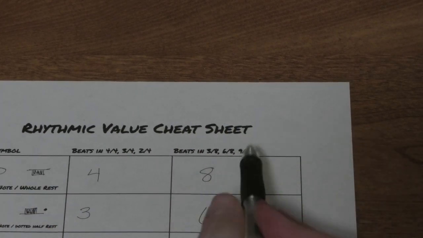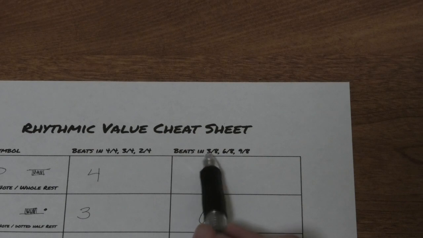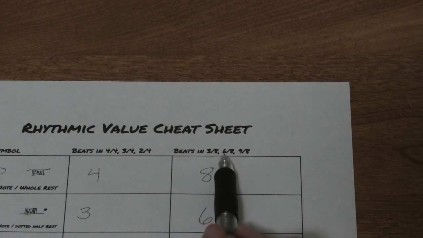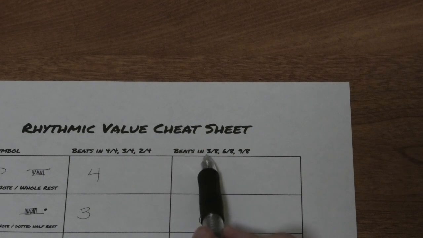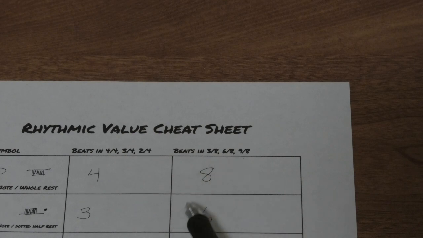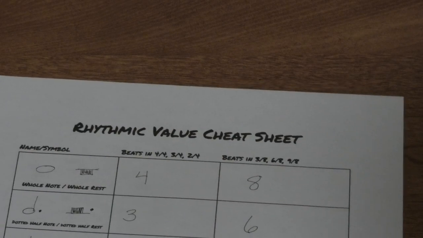Now I'm going to put this in here, but beware that this one can actually be a little bit tricky because you can't forget the top number of your time signature. This actually only works in 9/8 time. If you're in 3/8 time or 6/8 time, the maximum number of beats you can fit in a measure is 3 or 6. You never get 8. But if you're in 9/8 time, you could possibly fit a whole note in there. It's not super common, especially towards the beginning, but it does happen occasionally.